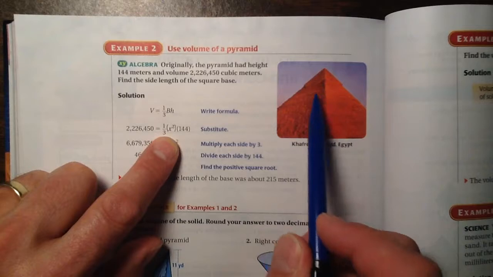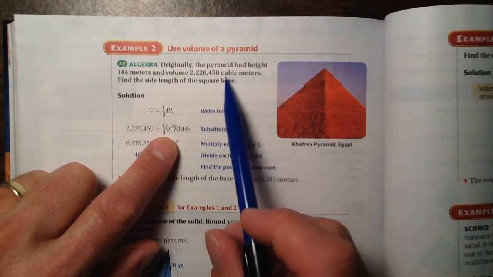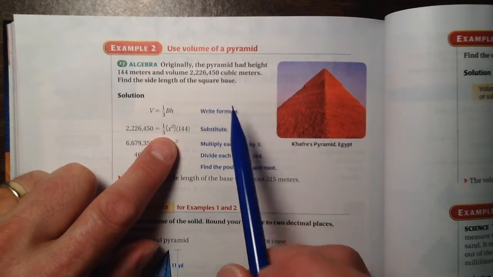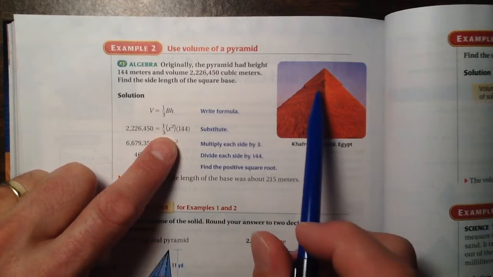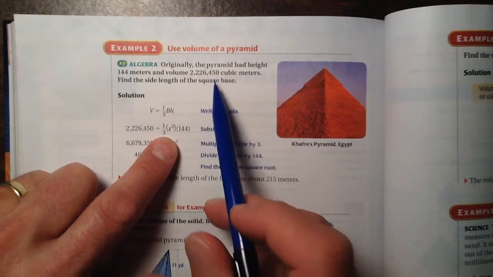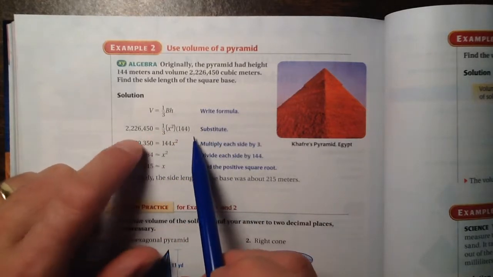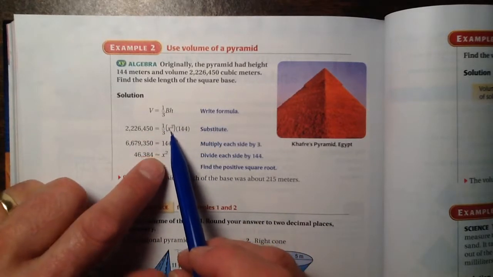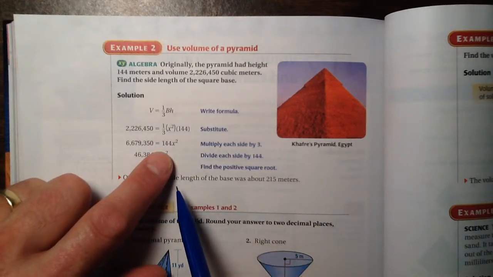Because you see all the erosion, I guess that's what they're trying to do. But how would they know the volume if they didn't know? They'd need to know what the length of a side would be in order to calculate the volume. So anyway, they are asking us to calculate the length of a side.